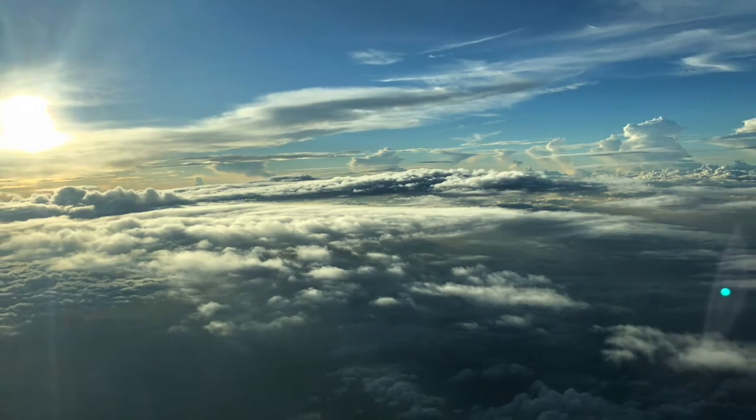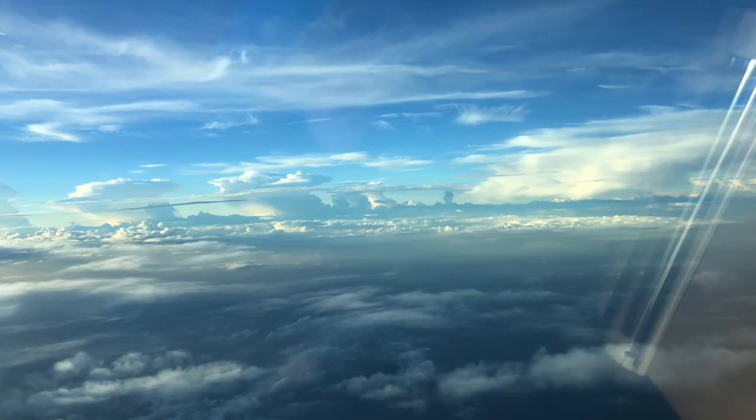Hopefully you're able to understand what a constant pressure chart is and why wind flows the way it flows in the atmosphere.